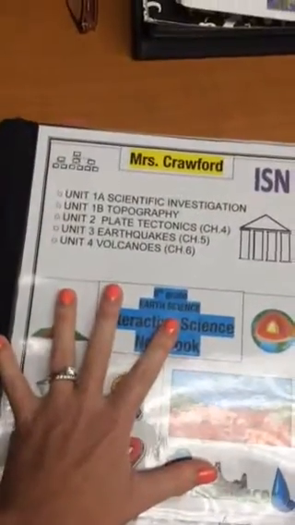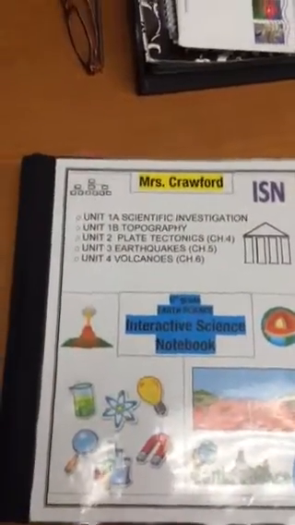Make sure your cover is securely put on the front of it, and we will see you for the ISN check. Good luck!